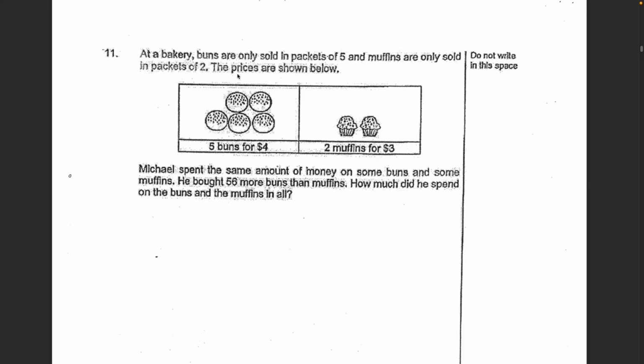Now, at a bakery, buns are only sold in packets of 5. That means in one packet, I can only find 5 buns. Muffins are sold in packets of 2. That means in one packet, I can see 2 muffins. Make sense? Now, it's very obvious to me because maybe I have done this many times. I know that this is a number of sets question.